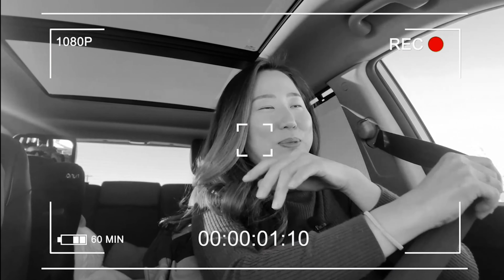Oh my god, I'm not even putting on my seatbelt. Breaking all the laws. Can't even follow the right one.